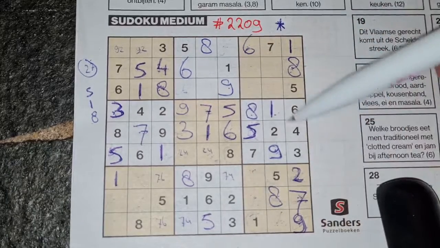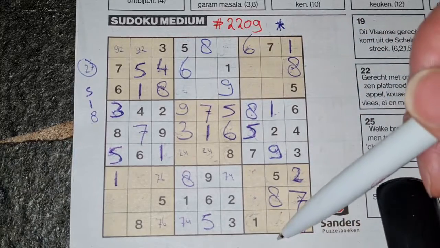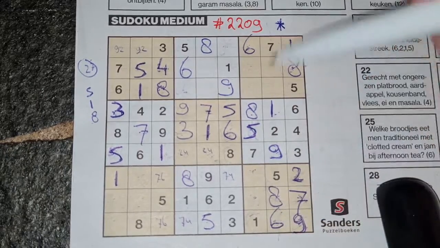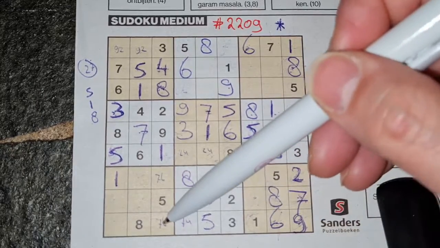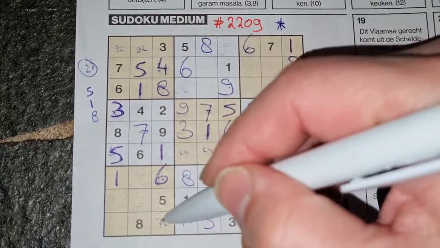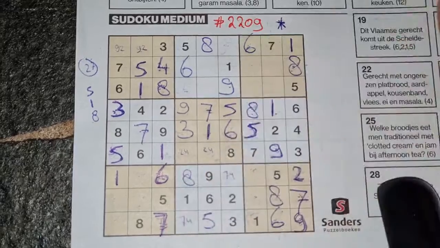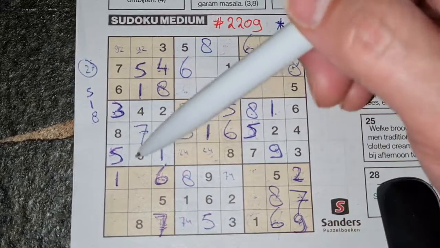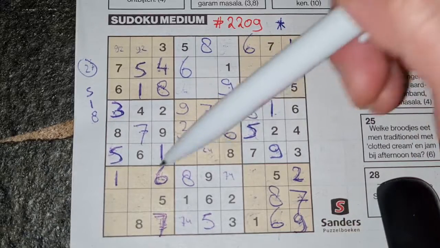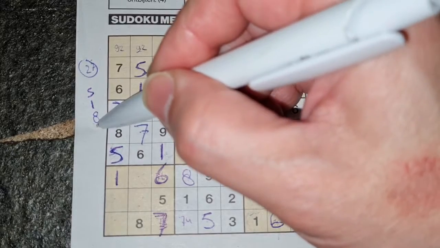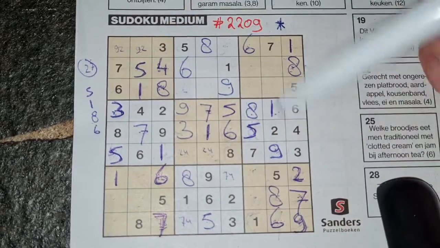6 in this column, 6 in the last column, so the column between, the only place for the 6 should be there. Now we have a 6 there, so this cannot be a 6 anymore. This box should be the 6, and this should be a 7. Alright, and all the 6s are used. I can see, yes. Digit number 4, number 6.